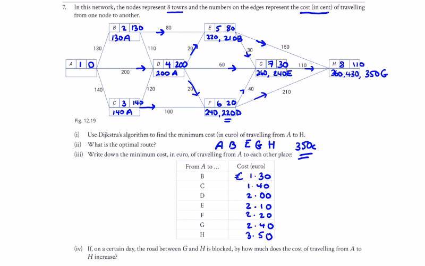And then on a certain date, the road between G and H is blocked. So how much does the cost increase? So if this one is blocked, the last 110 is blocked, we're at G, but we can't get there, so it's going to either be 220 plus 210 or 210 plus 150, so it's going to be 360 coming up from the top.